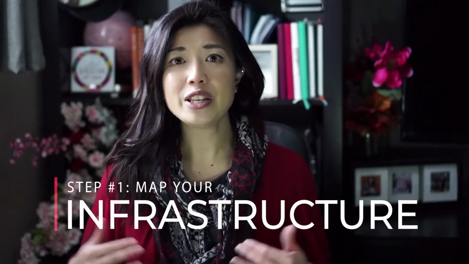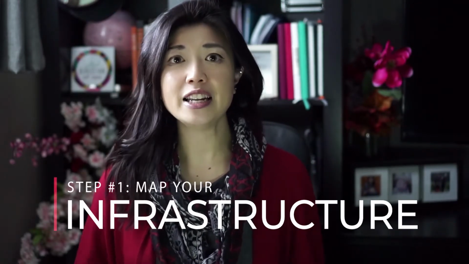All right, step one is about mapping your infrastructure. When you fail to plan, you're planning to fail. It is more so in this case. It can be very tempting to jump in with both feet and just get to it. As easy as this platform is, when you spend a little bit of time to understand how to manage your client projects as well as your internal projects, it's going to fast track your implementation.